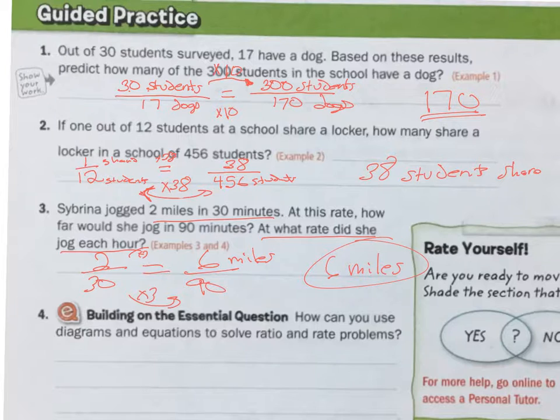So now that we know it's 6 miles in 90 minutes, now I want to get a rate of how many miles per hour. That's tricky. That is tricky.